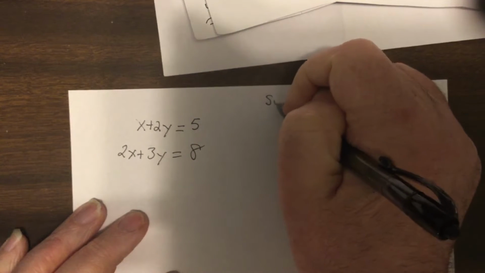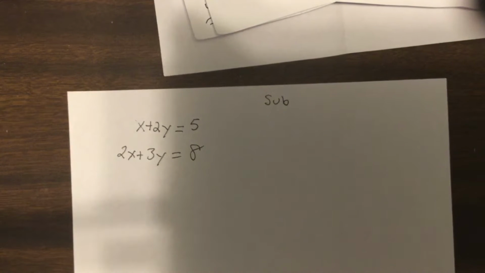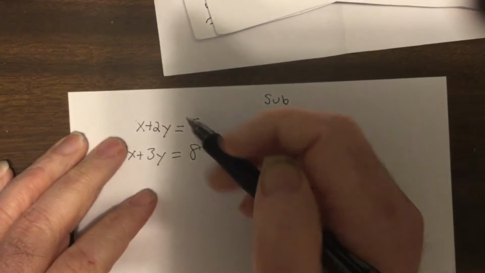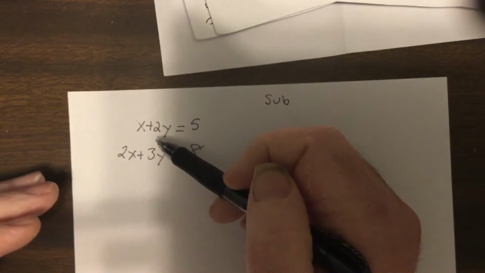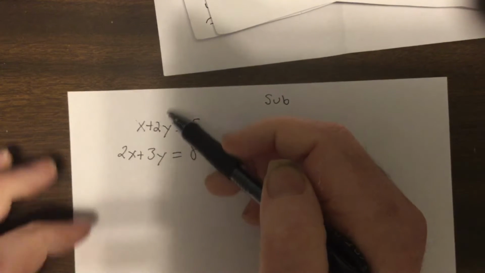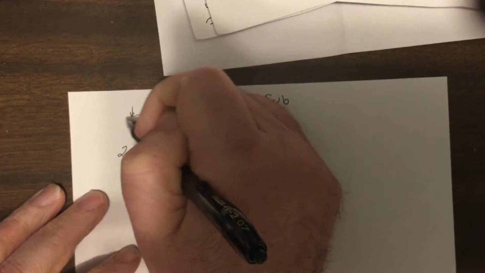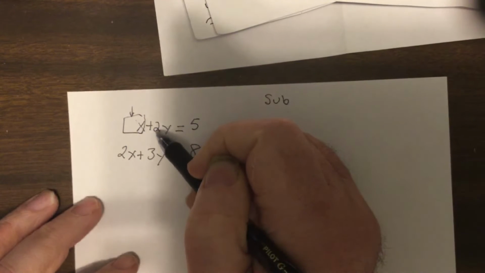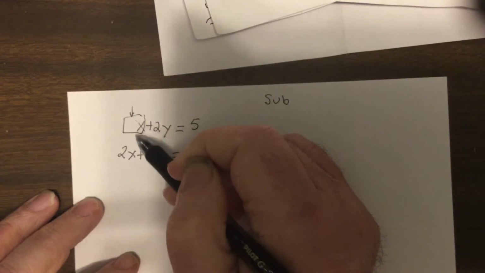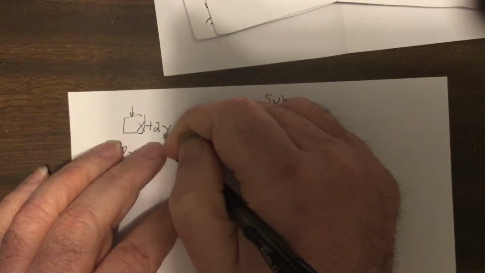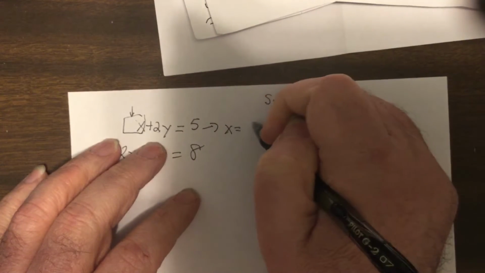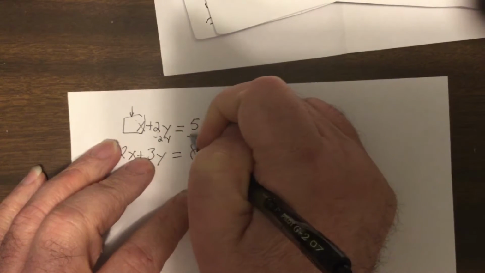I'm going to show you the substitution method for algebra, and the first step is you want to solve one of the variables in one of the equations. Now, it's easier to solve for a variable that has a 1 or negative 1 in front of it. So for this problem, I would solve for this x, because this has a 2, this has a 3, this has a 1. So I would subtract 2y, I'd have x equals 5 minus 2y. Subtract 2y from both sides.